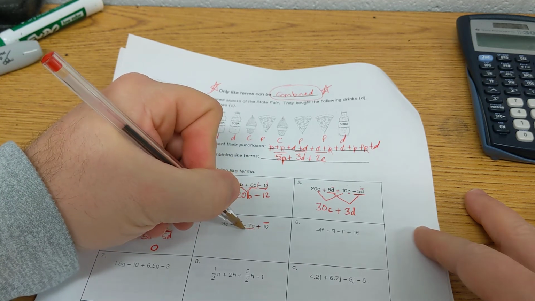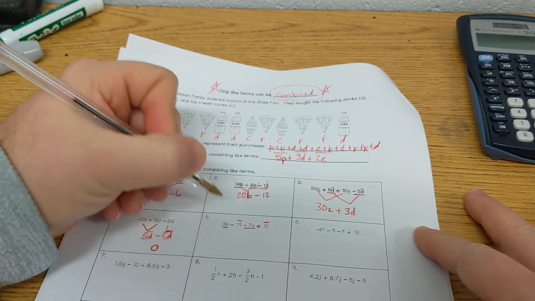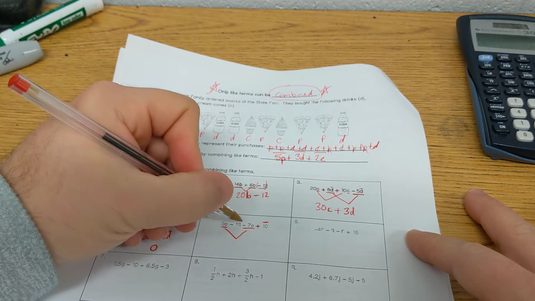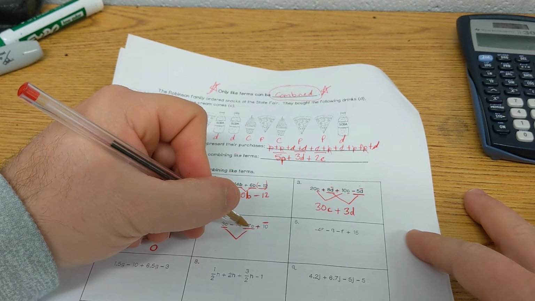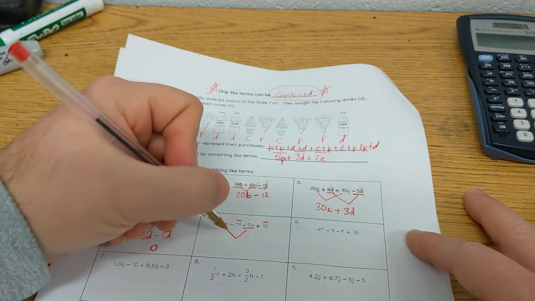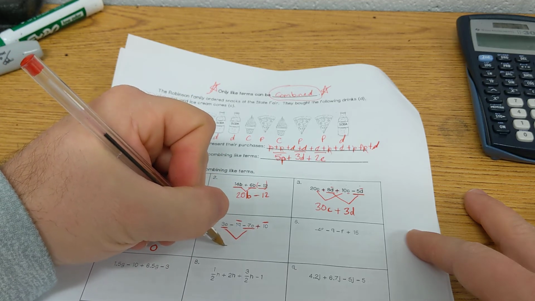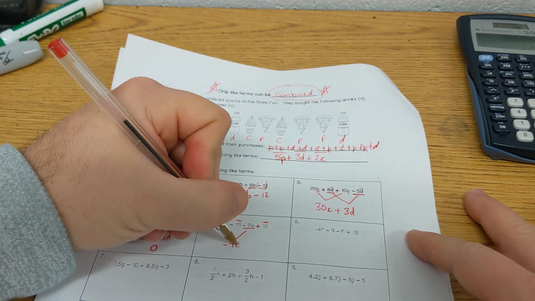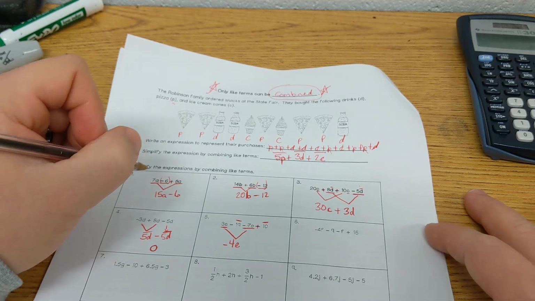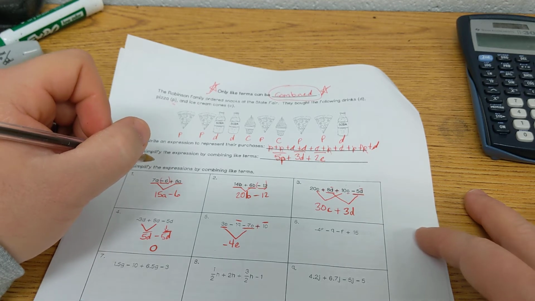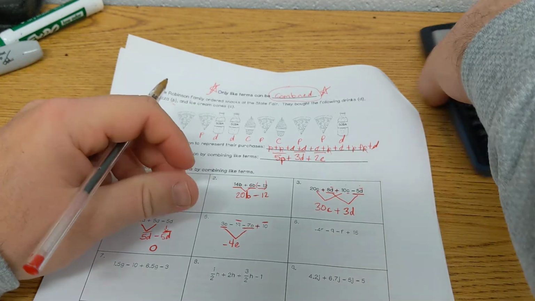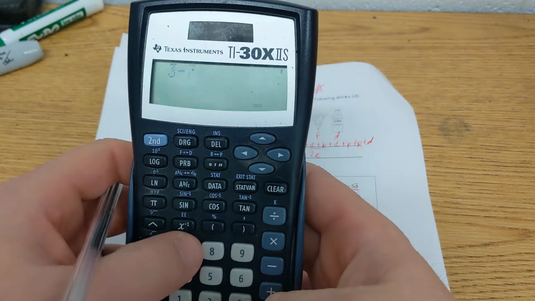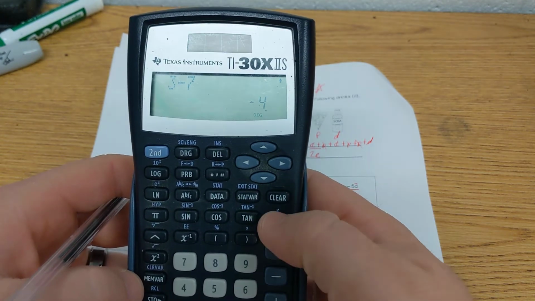So let's combine these first. So 3 minus 7. What's 3 minus 7? Well, if we put it in just like that, it's negative 4. And we'll bring the variable with it. Because if you put it in just like this, you have 3 minus 7, negative 4.